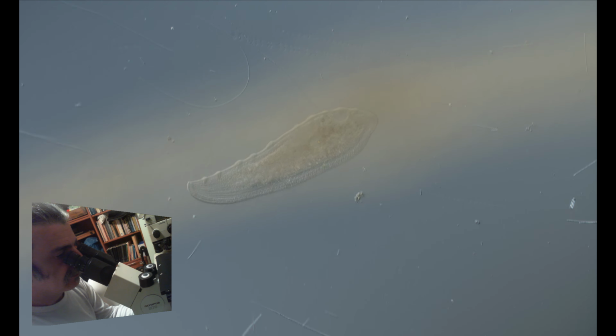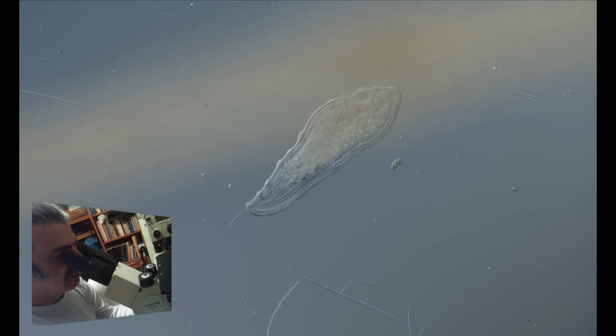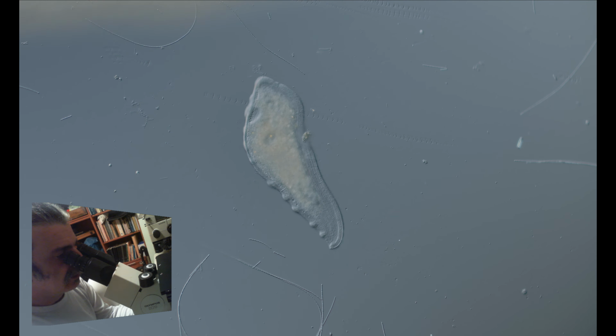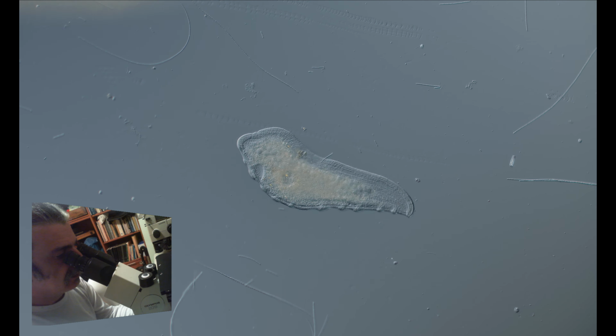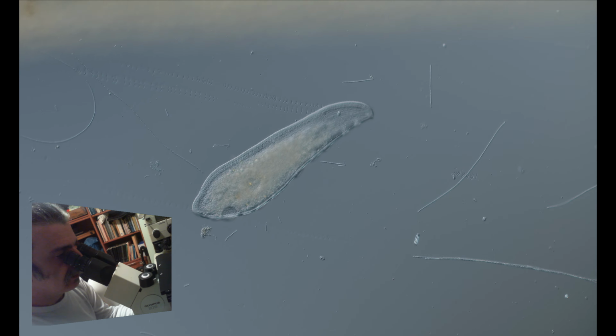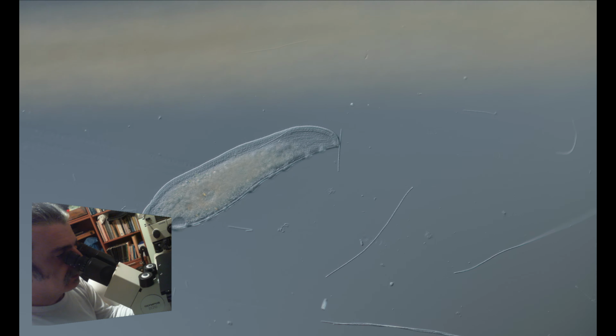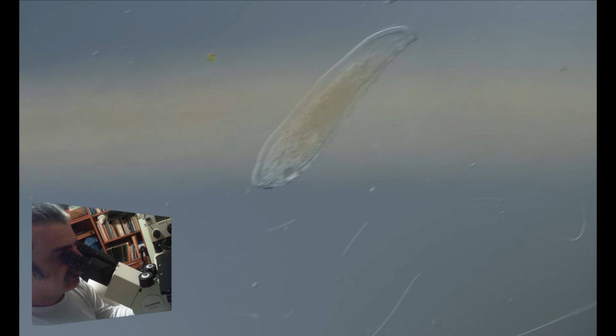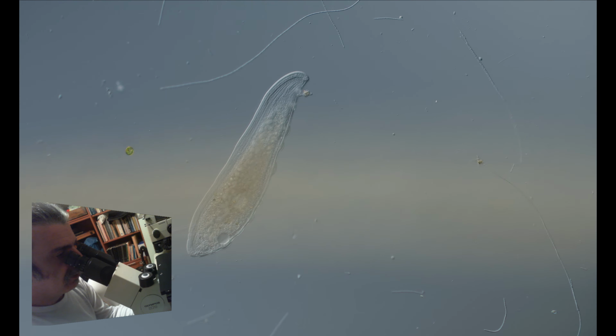Those warts, you can see the cilia around it, and those warts contain some venom organelles exactly like the hydra, called nematocysts.